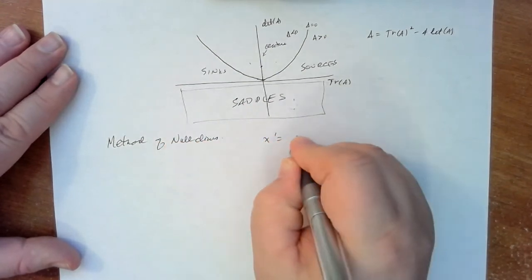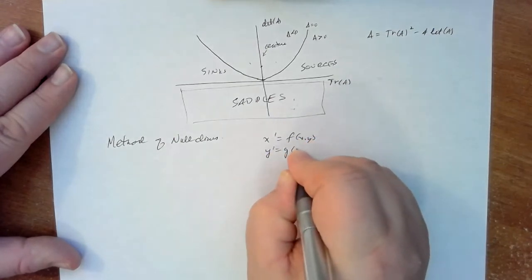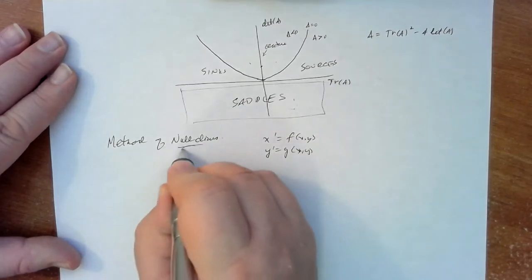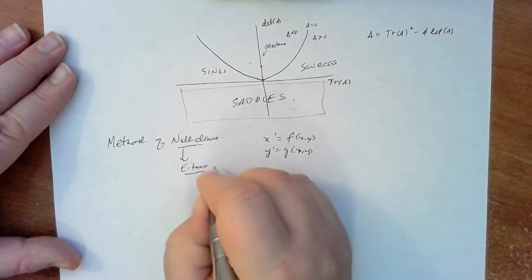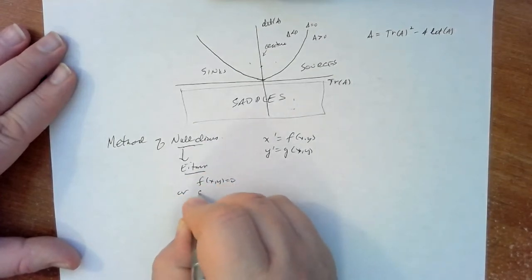And in that case, what are nullclines? A nullcline is where either f of x, y equals 0 or g of x, y equals 0.